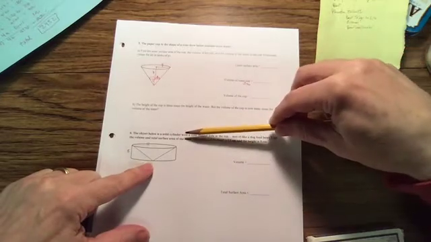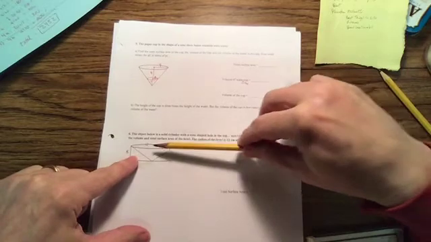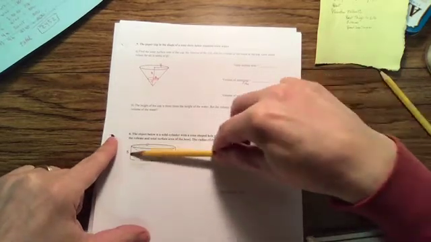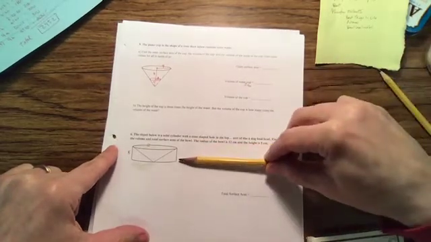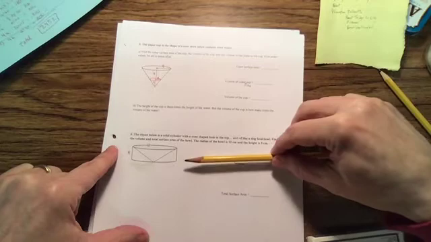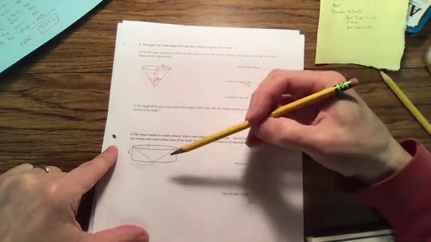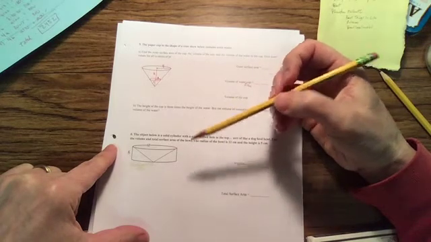I want you to find the volume of wood remaining. You're going to have to subtract the volume of the cone from the volume of the cylinder. That should be pretty straightforward. But I also want you to find the total surface area of the bowl. Now let's talk about that for a minute. What are the surfaces? Where are they? And how would you calculate them?